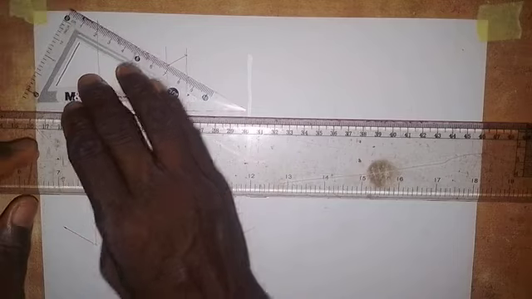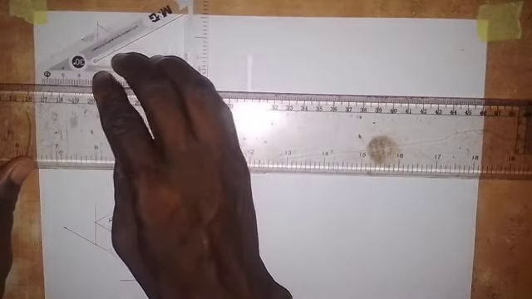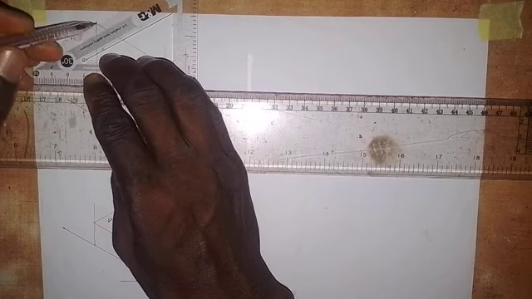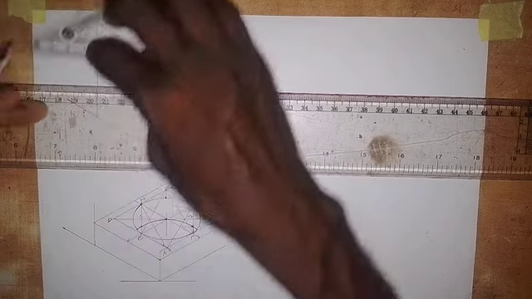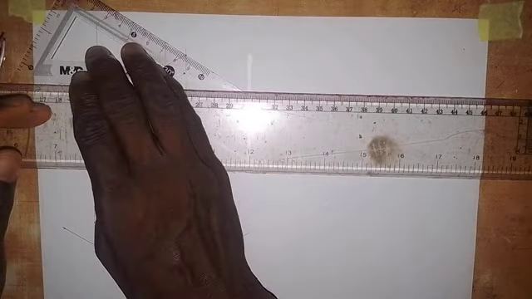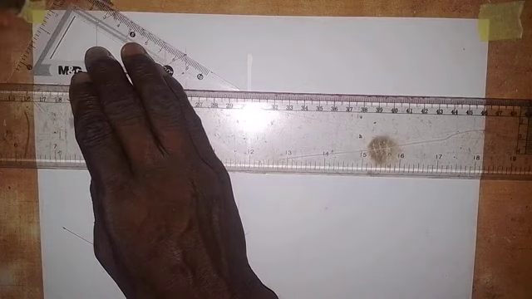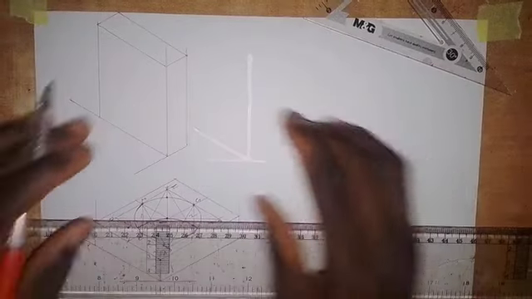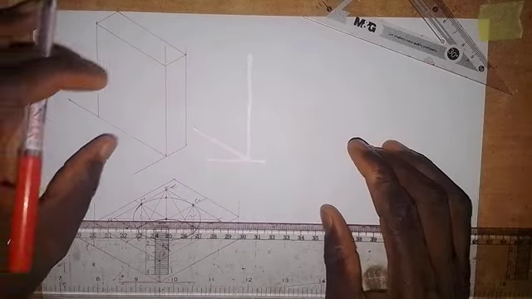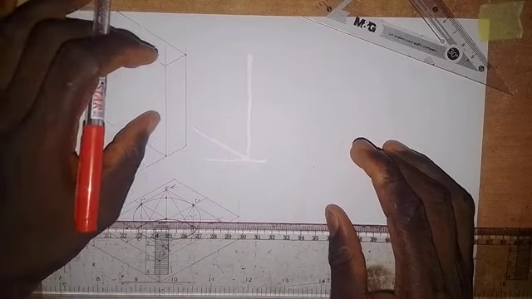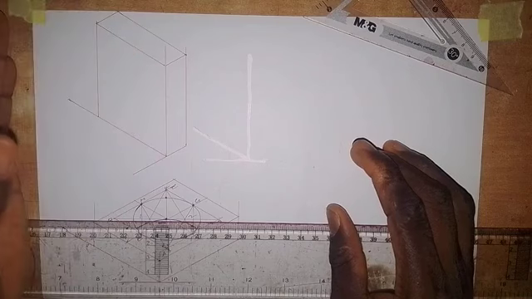Then from this point, I will draw a line in this direction. And this point that we have here, I will transfer. So here we have an isometric block. We are constructing the isometric circular hole on this face here. This is the left face.